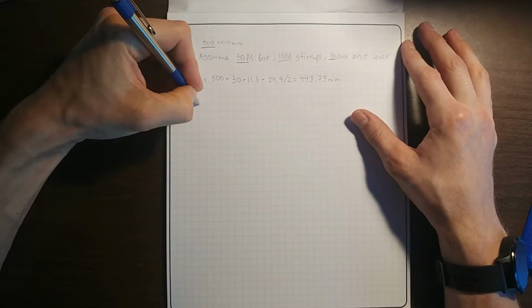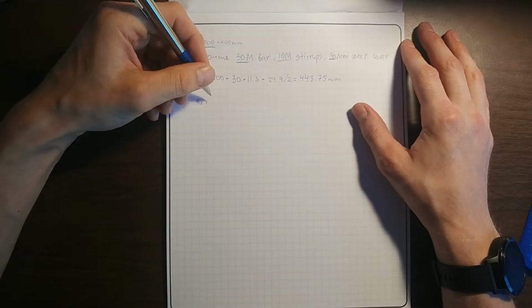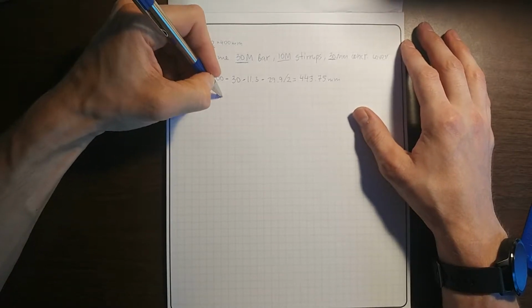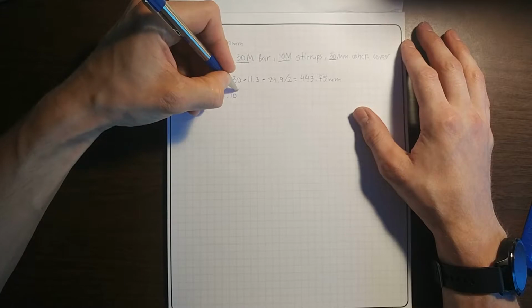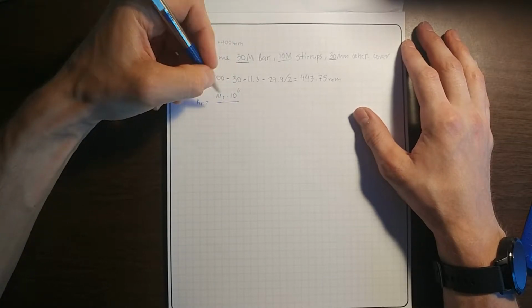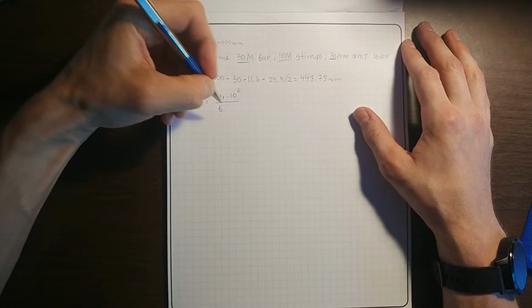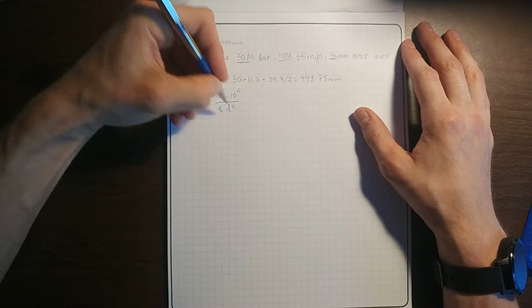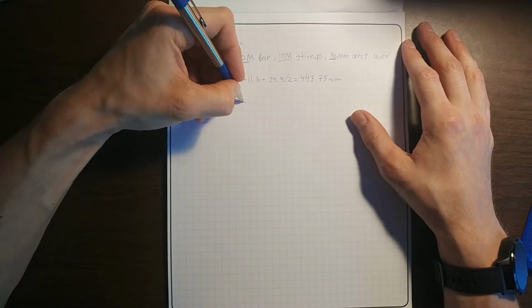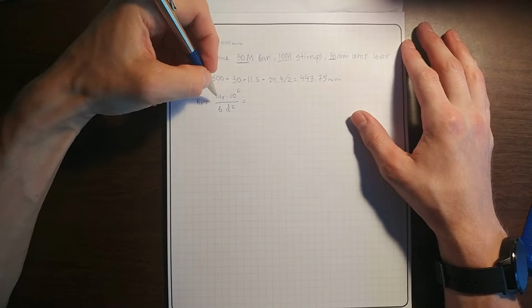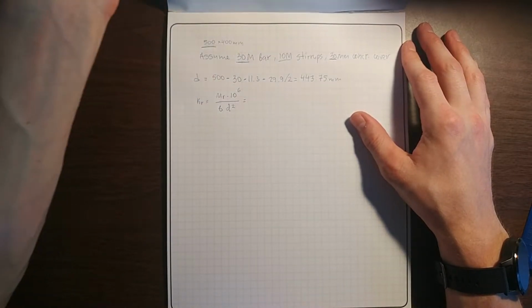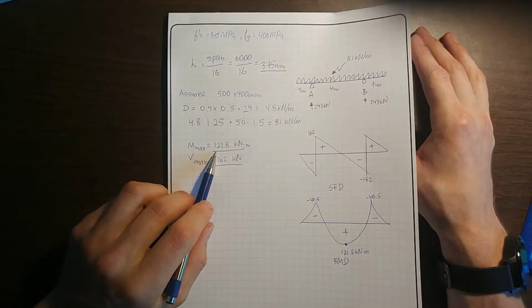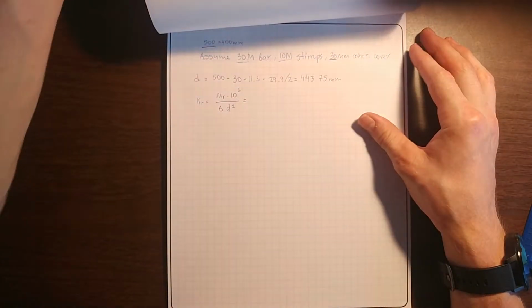So first, we're going to use this formula. We've got to find KR, and KR is going to be MR times 10 to the power 6 over B times D squared. MR was found here. We get 121.8.